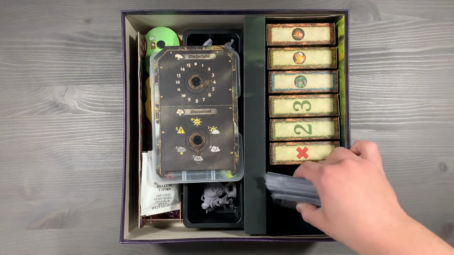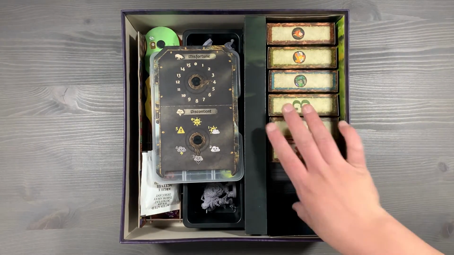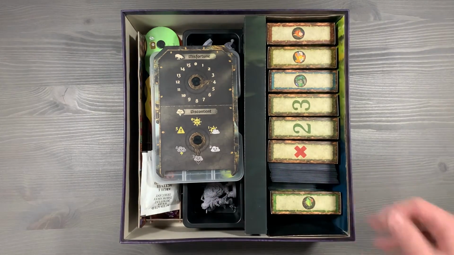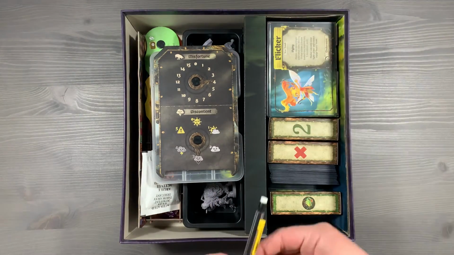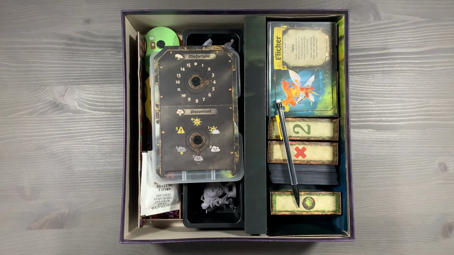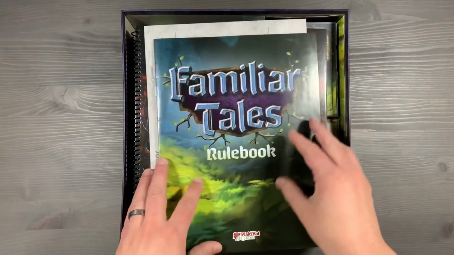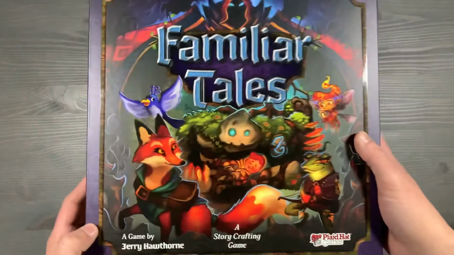We'll then place our current cards we're using, including our market section, our fatigue, and then our smaller cards, and then our deck boxes for our active players. We'll put those large character cards in next, followed by a pencil for tracking on that campaign log. We'll then put our location book on top of that, followed by our campaign log, and then our rulebook. And that is organizing Familiar Tales.